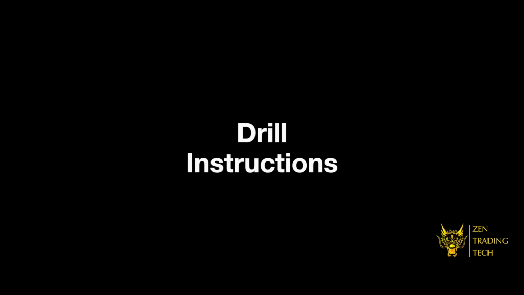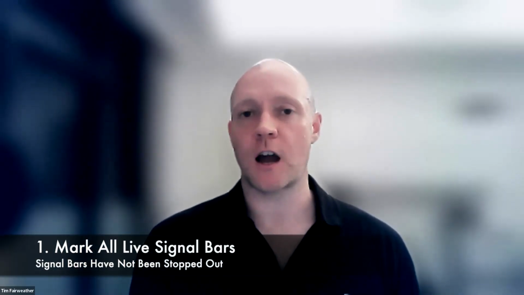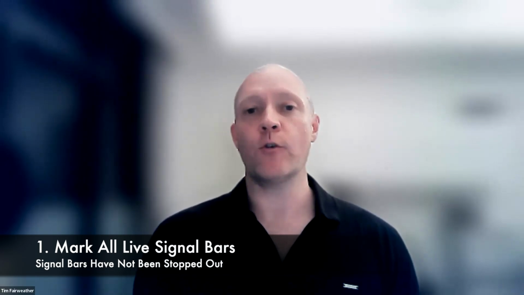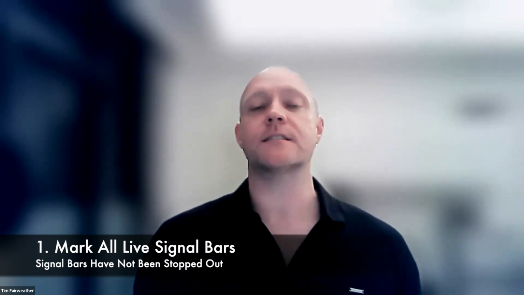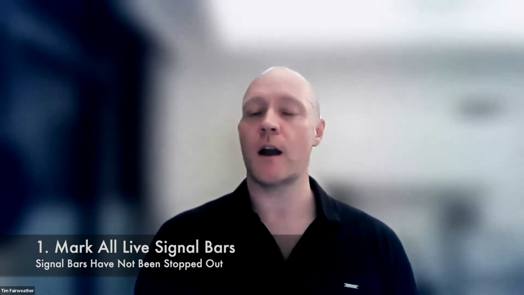Drill instructions. So what are the instructions for this drill? I'm firstly going to take you through the instructions as a set, and then I'm going to go and demonstrate it on a chart. I want you to pull up that 60-minute chart, and I want you to put an arrow underneath all the signal bars that are still live. And that means price has not gone below the low of those bull bars. So if a trader could have put a stop right below that bar and it hasn't been hit, in my view, that bar is live.